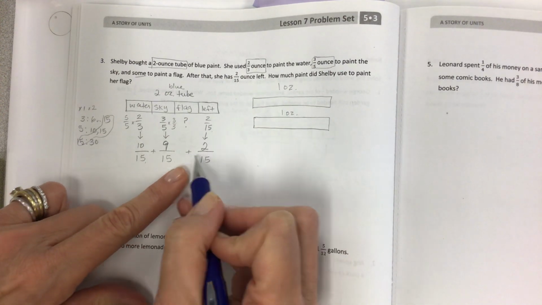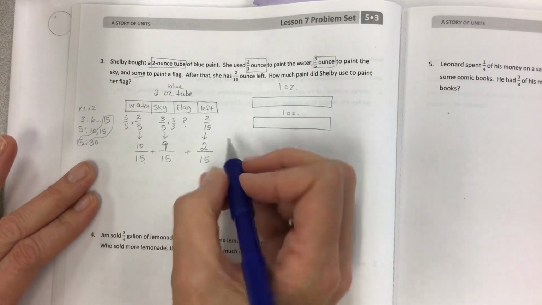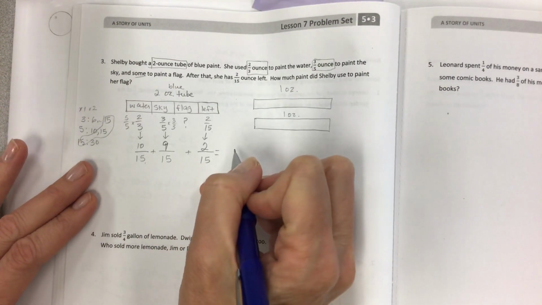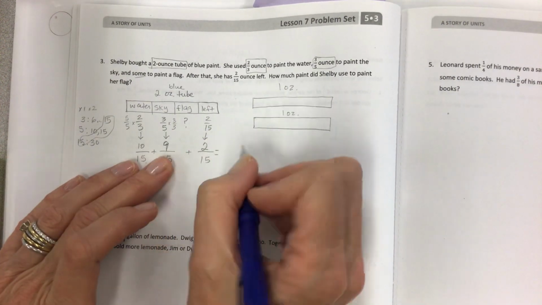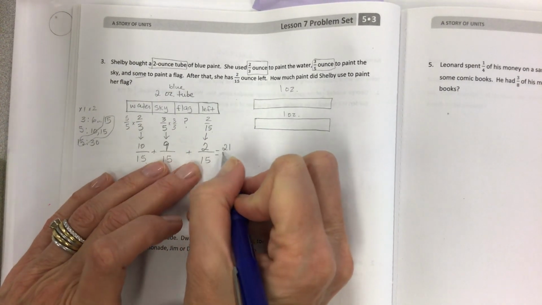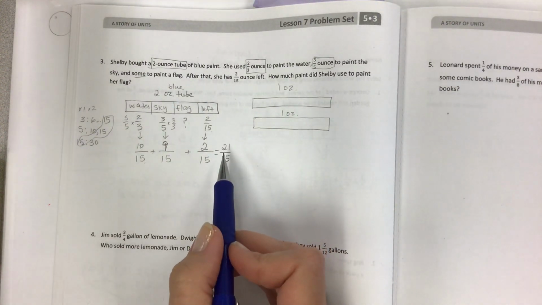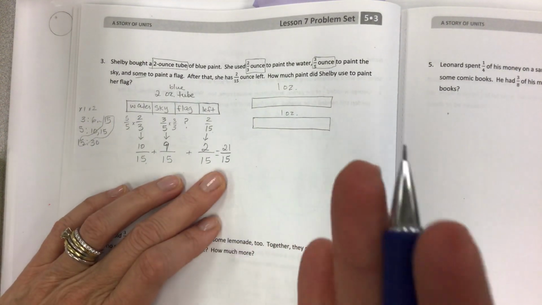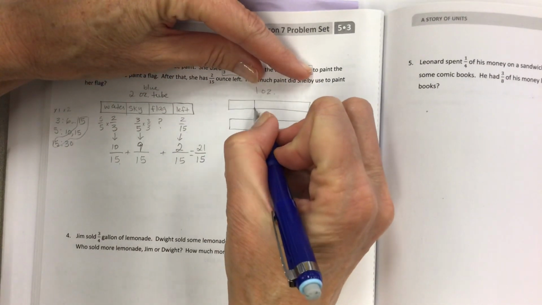So this is equivalent now to these. So this is how many ounces are used with those items that I already know about. 10 plus 9 is 19, 20, 21. 21/15. Now what's happening here is that each ounce is in 15 parts.